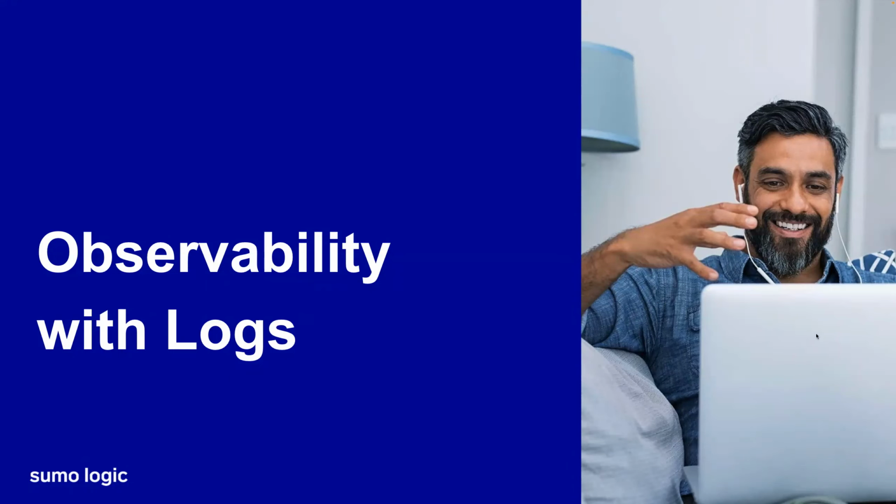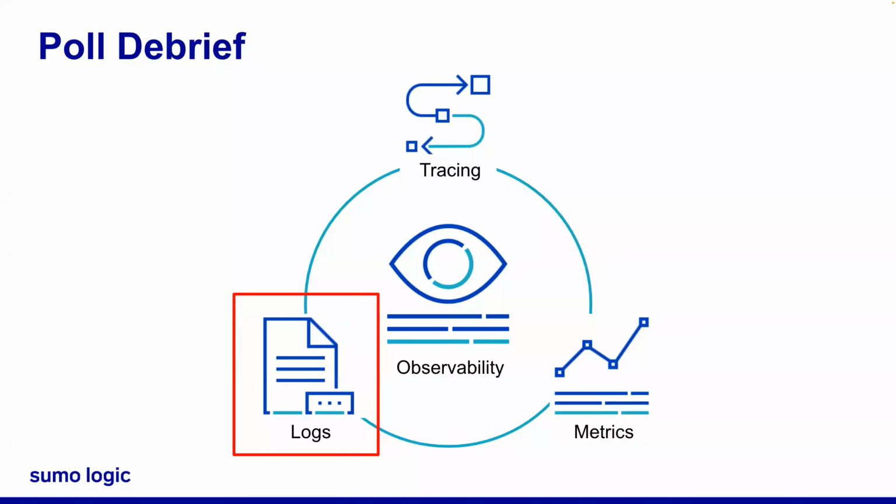And so what we want to talk about is now observability with logs. As a reminder, with the observability solution, we talked about metrics at the beginning. We talked about tracing just a few moments ago. And now we're going to talk about logs to tie together that observability solution.